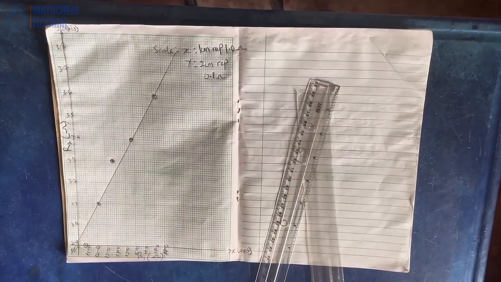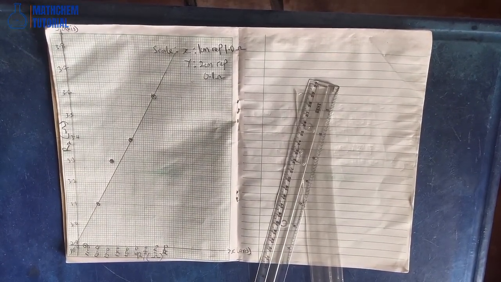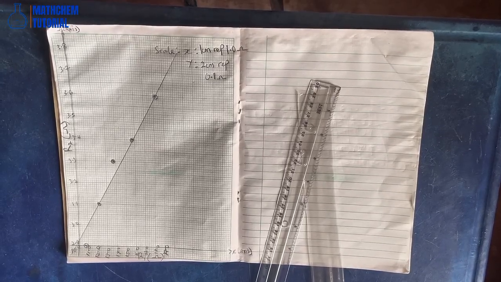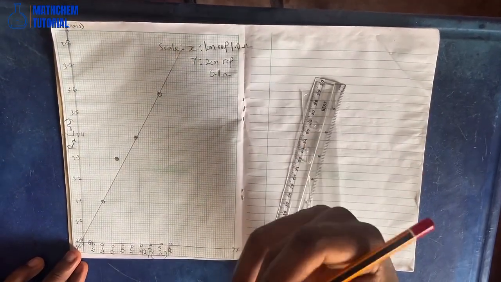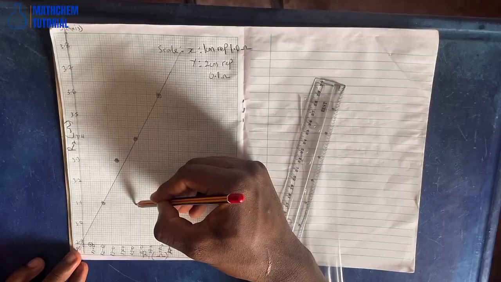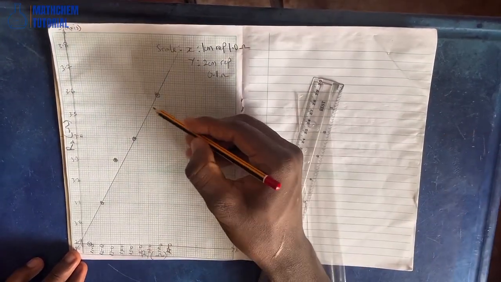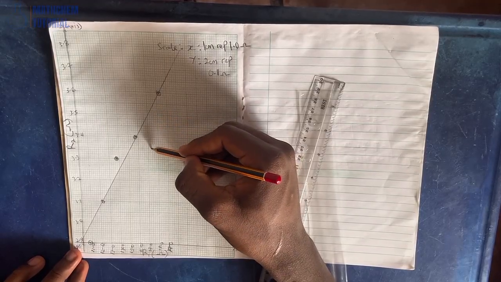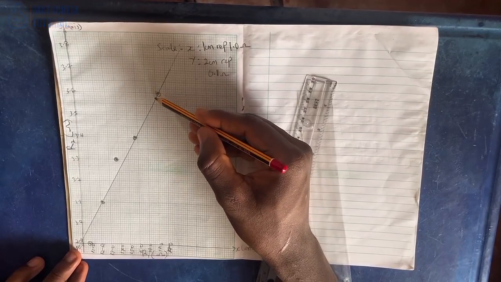So now we have plotted the graph. Now what are we going to do? The next thing is to determine the slope. So how do you determine the slope? Just join any two points together. What I used to do, the best thing to do, is take this and join it together with this one. But anyhow, you can join from here to this place.